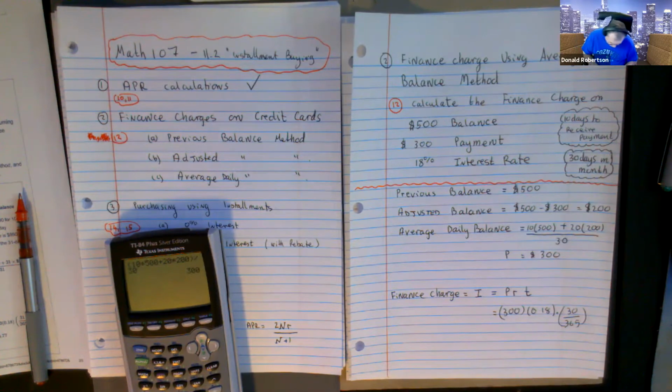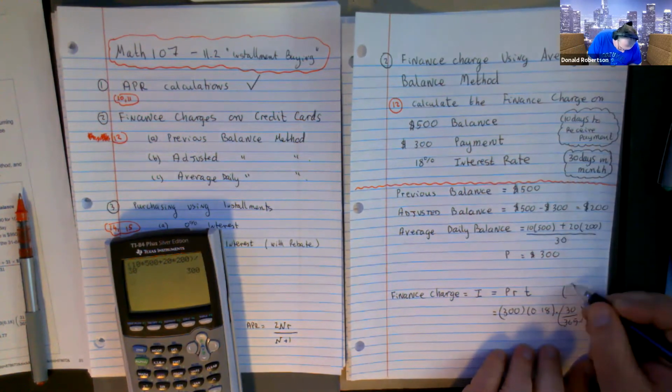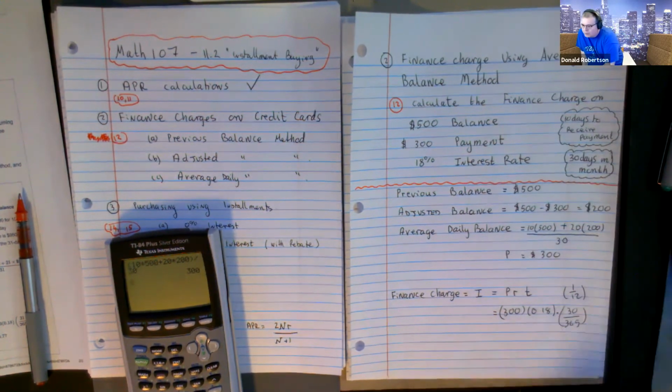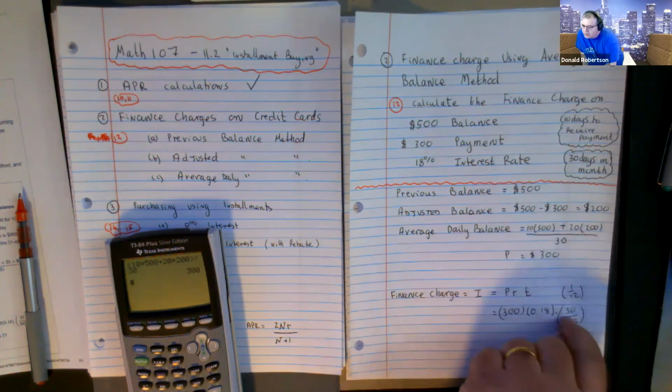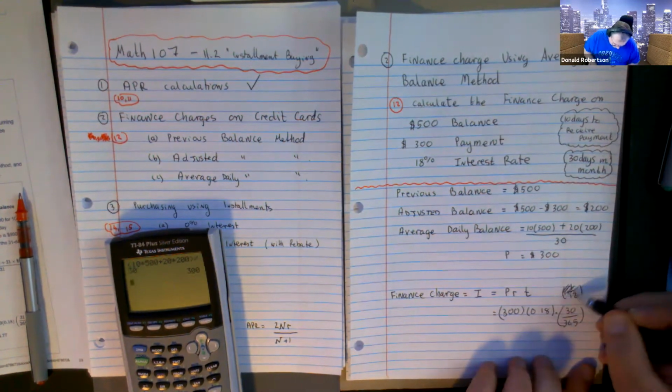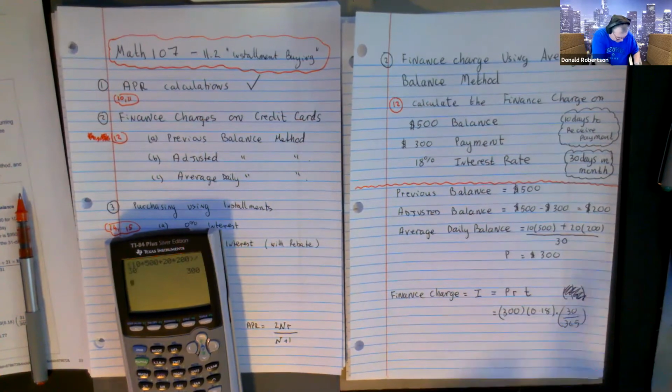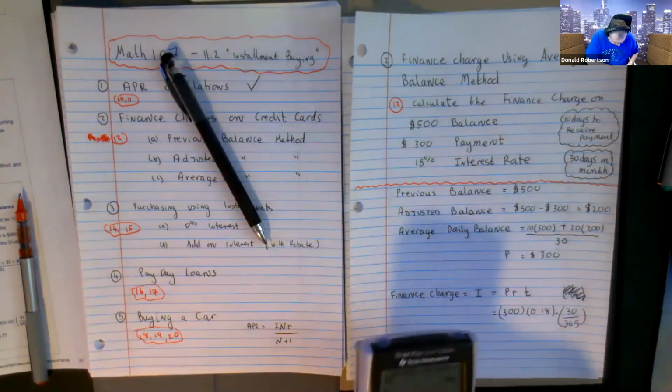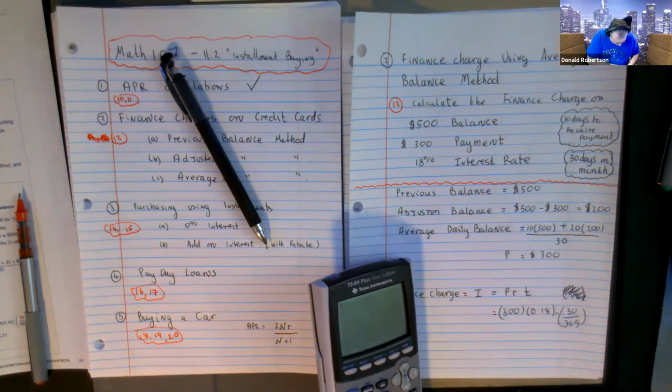Now, there is another possibility. Couldn't I call it 1 out of 12? 1 month out of 12. Do you know 1 out of 12 is not the same as that guy? There's a little bit of wiggle room. Right. So, knowing WebAssign, it will pick the different one than the one I picked. I'm picking that one. So let's find out how much interest you pay.